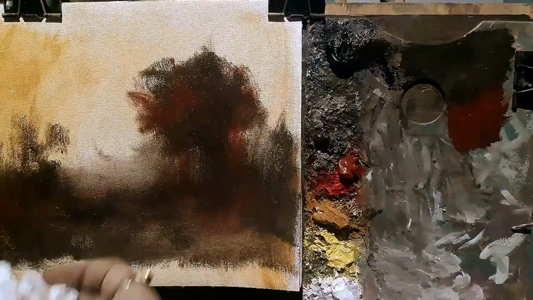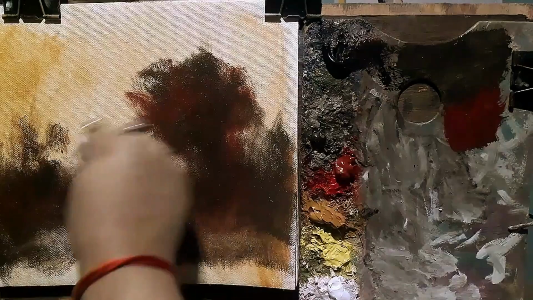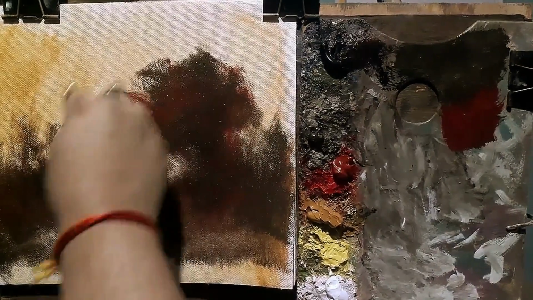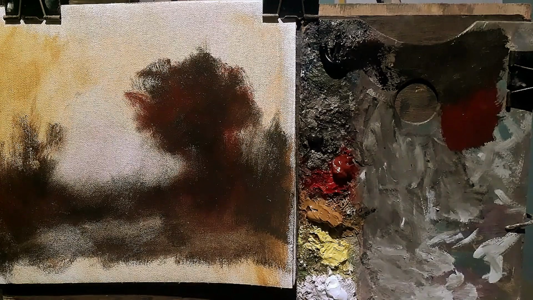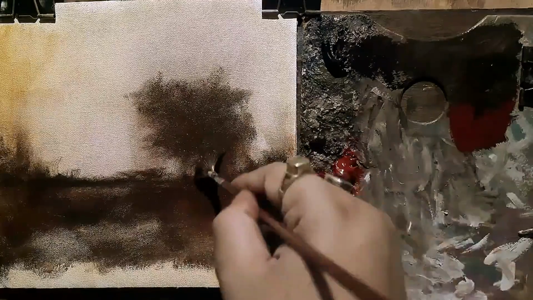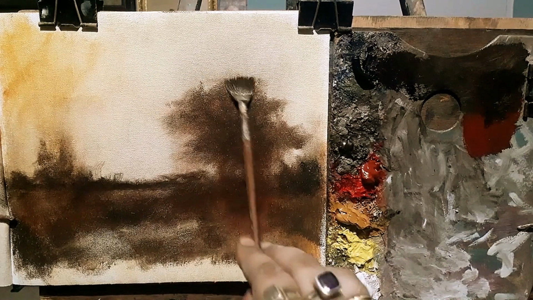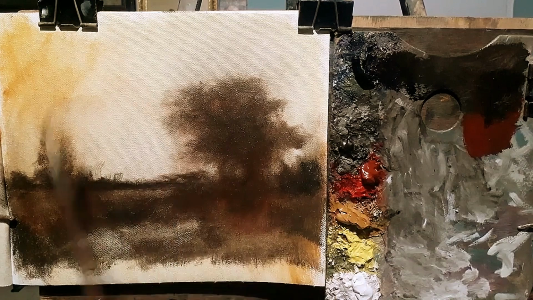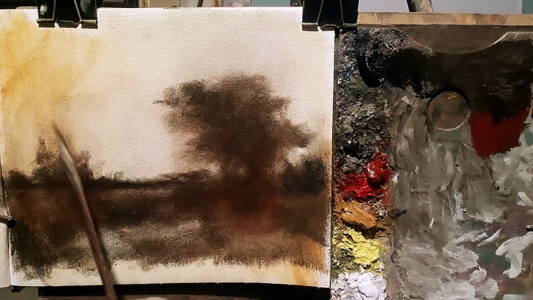Now here you can see that I'm wiping some of the areas, and I don't use turps that often. I'm using mostly linseed oil, that's all. And I'm wiping with a tissue and sometimes with a rag, and that produces a good result. So even if you make a mistake, you can wipe it off and start fresh. But here, as you can see, I'm using a very thick brush, which is a fan brush, and trying to get to some sort of a concrete shape. But it doesn't really matter. You can develop it later as well.